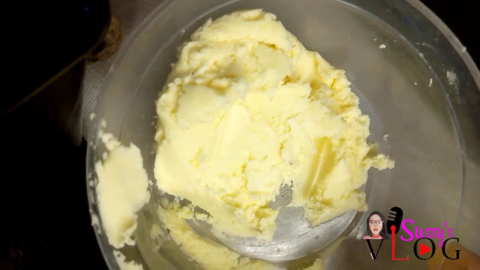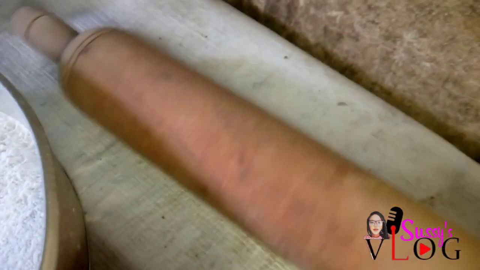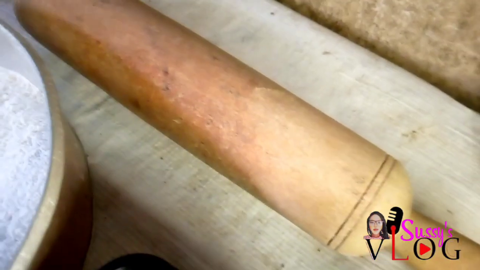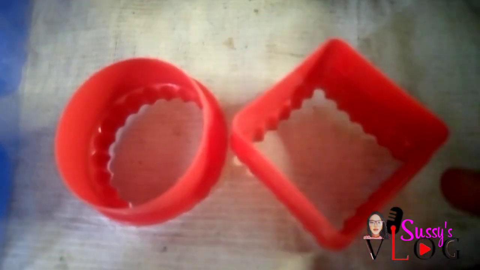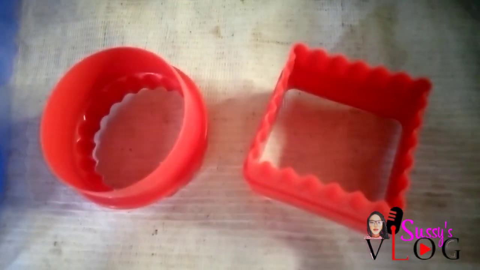So this is buttercream. I'm going to be using it as a cream to sandwich my cookies. And then I'll be using a rolling pin. I'll also be using this cutter. You can use any cutter, but I'm just using this particular cutter based on the order I'm having. And I also use some alphabet cutter, this large alphabet cutter. This is not your regular small alphabet cutter. These are very large alphabet cutters.